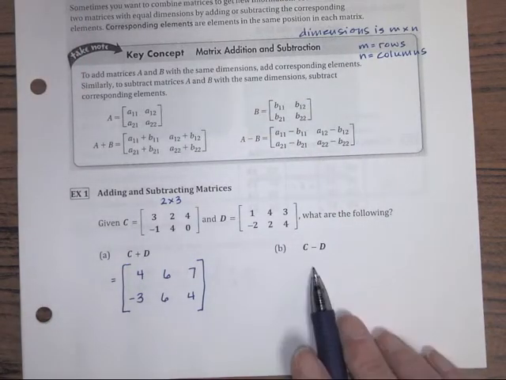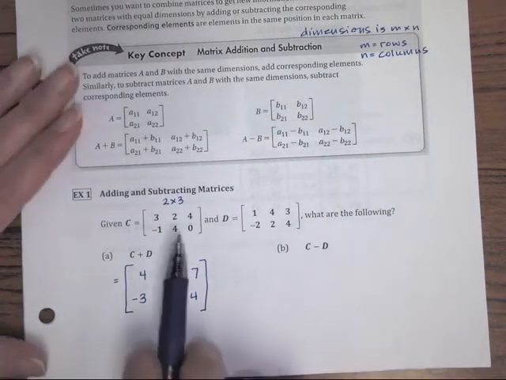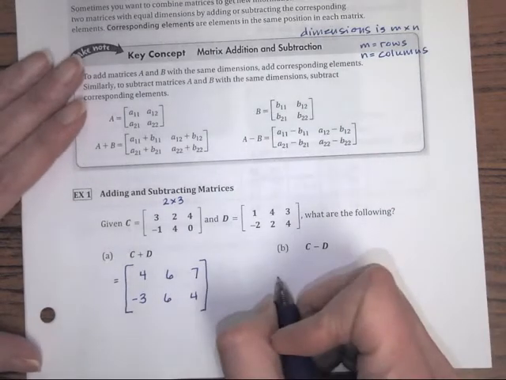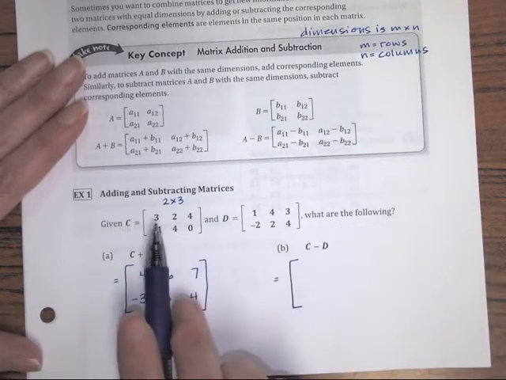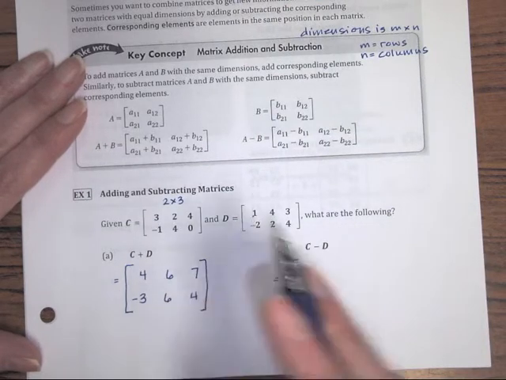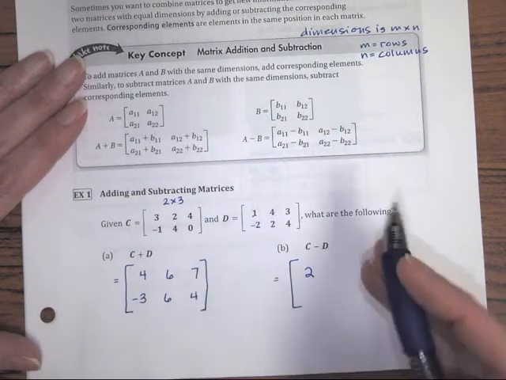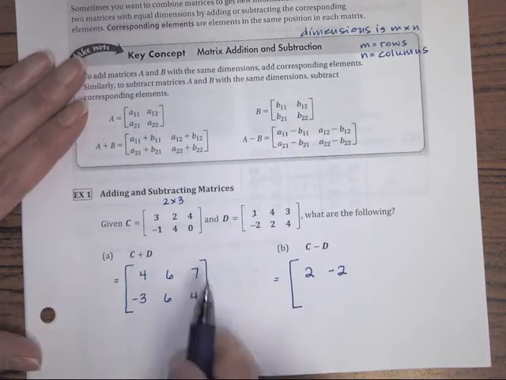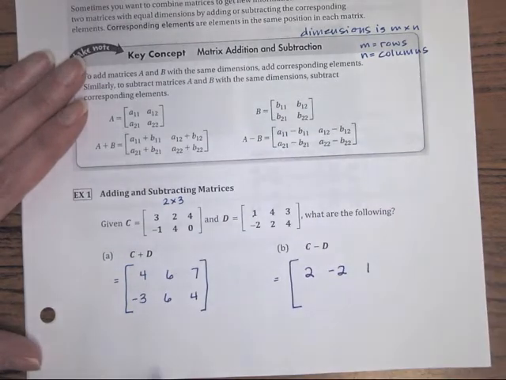All right. How about C minus D? This is just as simple. You're going to take these values minus these values. So I've got 3 minus 1 gives me 2. 2 minus 4 gives me negative 2. 4 minus 3 gives me 1.